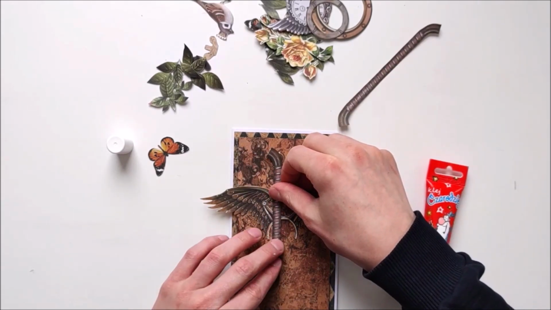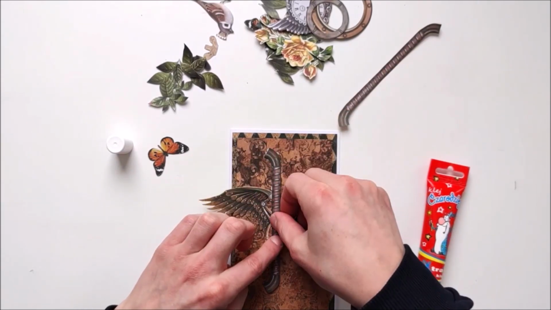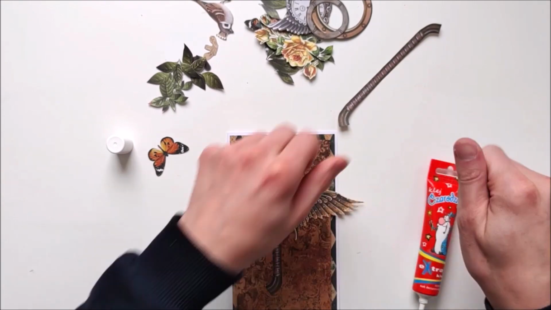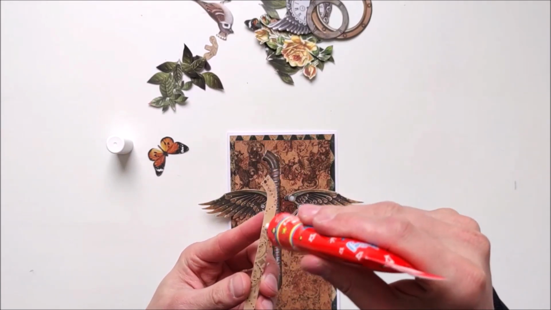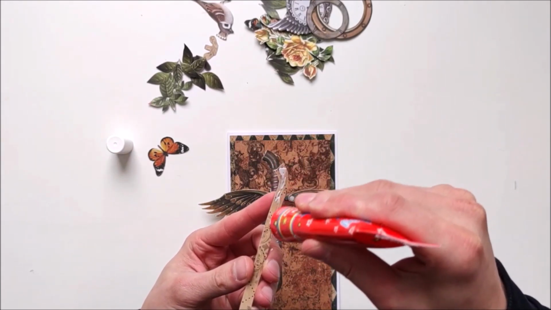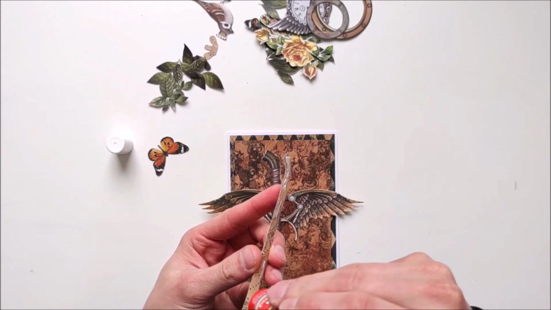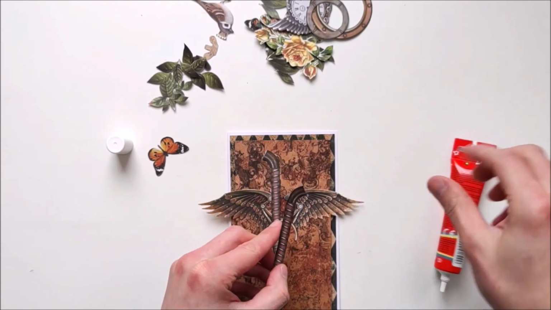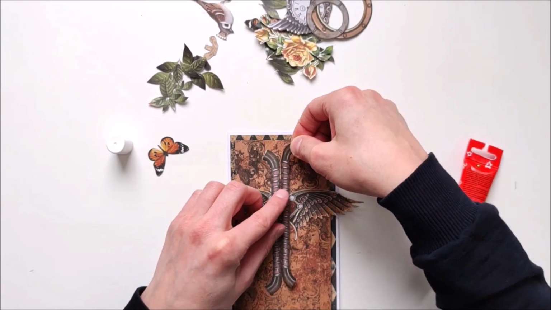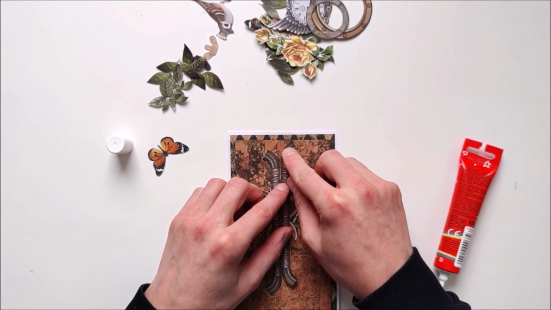Glue them. Yeah, there is the second pipe.